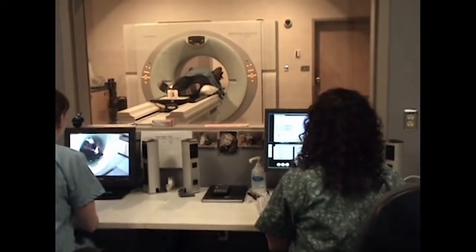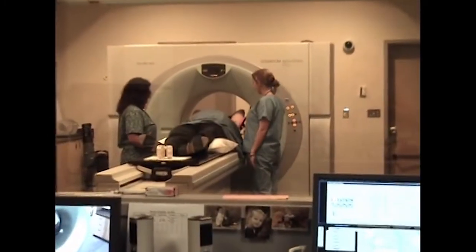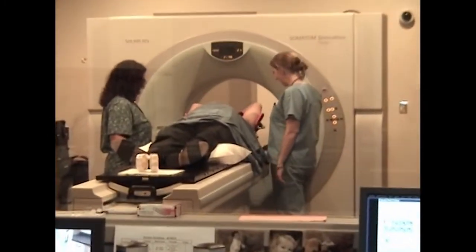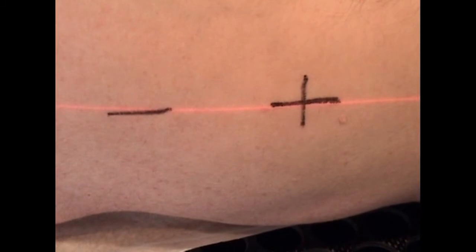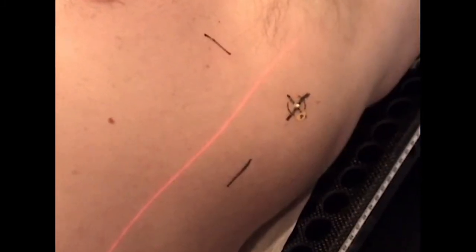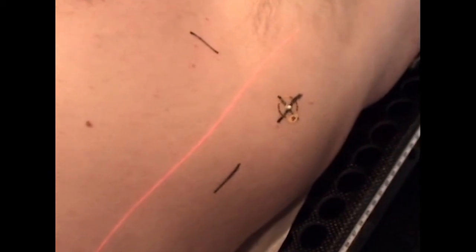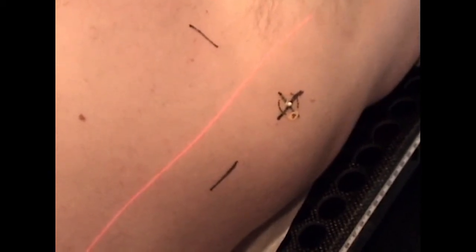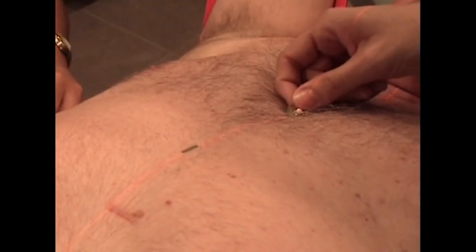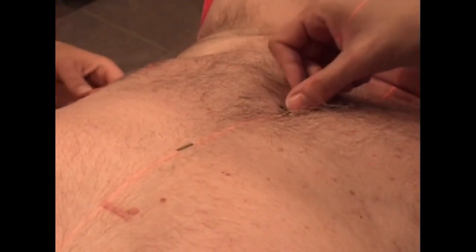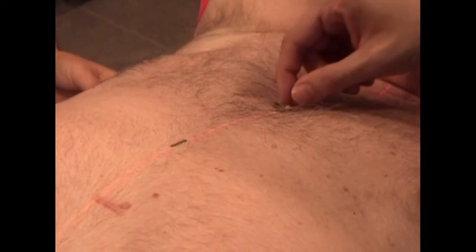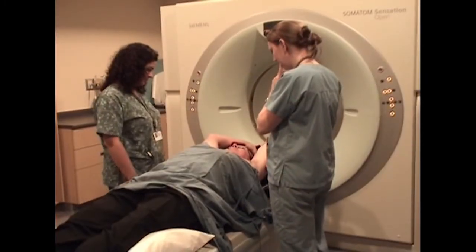The radiation therapists will come back into the room once the scan has been completed. They will then place tattoos at the location of each of the marks on your skin. The tattoo is a dot of sterile ink placed under the top layer of skin with a sterile needle. They will not wash off when you bathe or shower. The tattoos are important as they are used to accurately position you for each radiation treatment session.